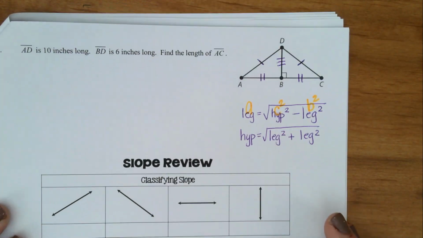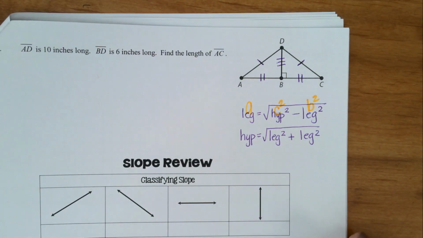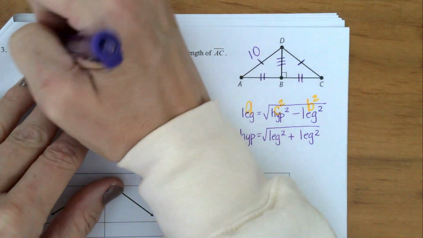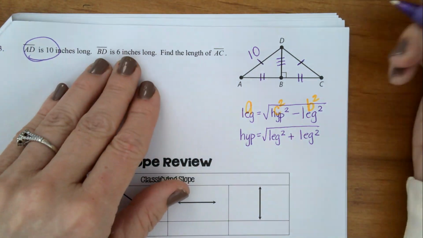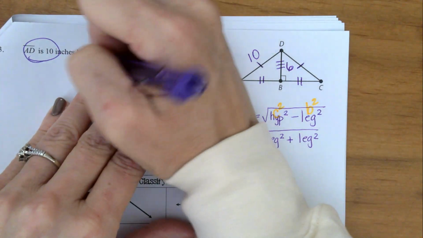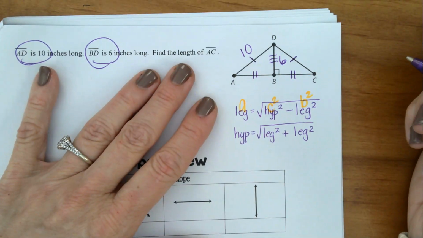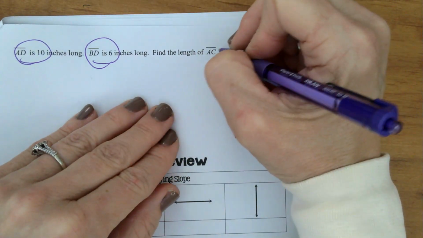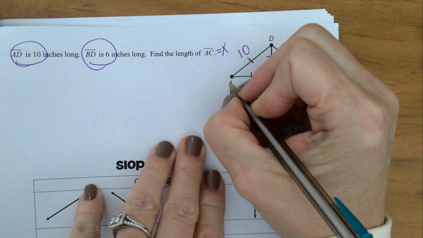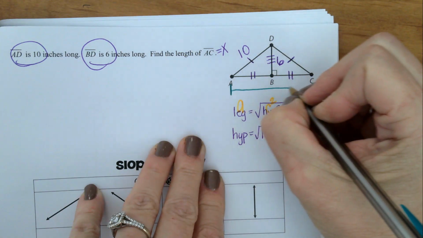Okay, so it says AD is 10. Label the 10. It says that BD is 6. Label the 6. Then it says to find the length of AC. Ladies and gentlemen, right here, to go from A all the way to C.